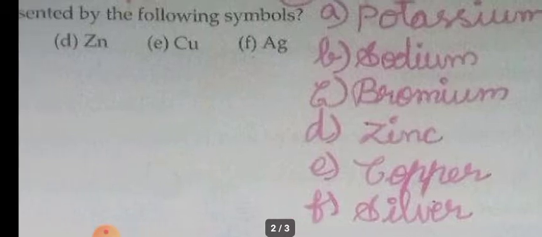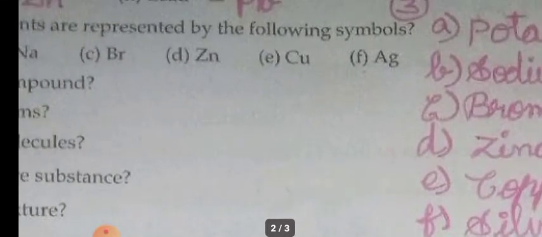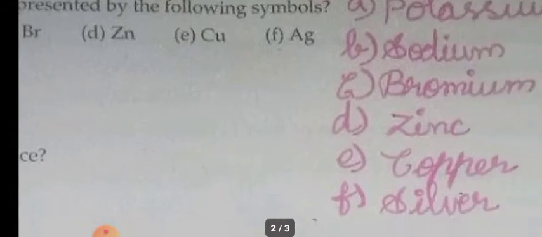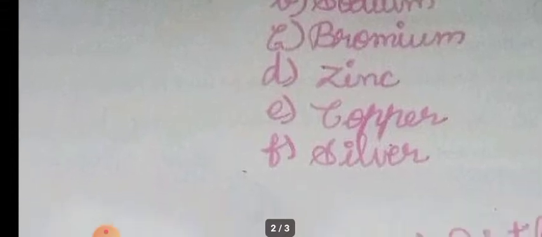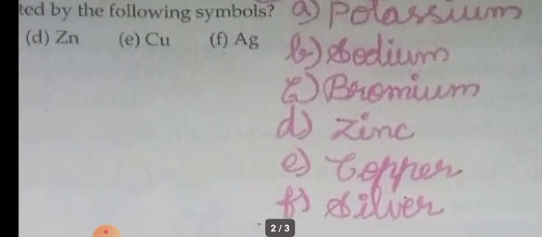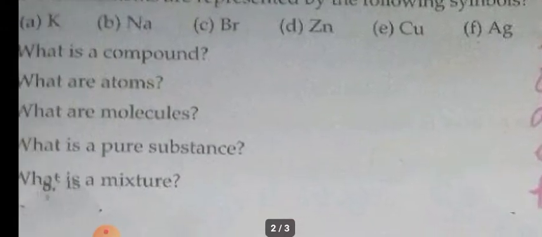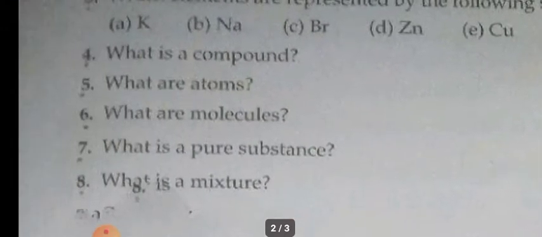Fourth one, Zn is zinc. Fifth one, Cu is copper. Sixth one, Ag is silver. Is it clear, children? So you have to memorize the spellings thoroughly. Okay. Then next question, fourth one, what is a compound?